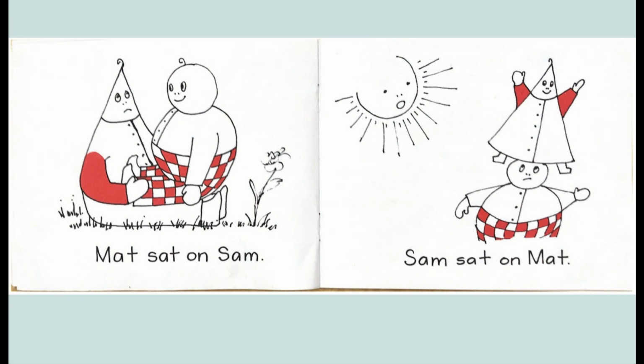All right, let's read the next page. Sam, at, sat, Sam sat on, at, Matt. Sam sat on Matt. Now Matt doesn't look very happy, does he?